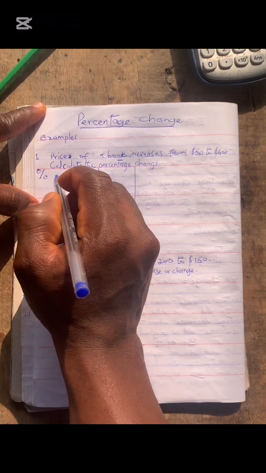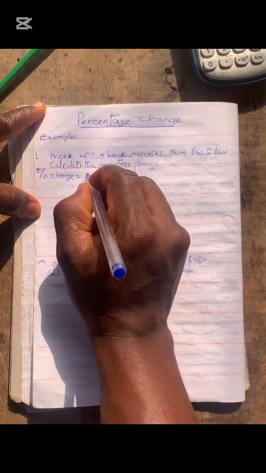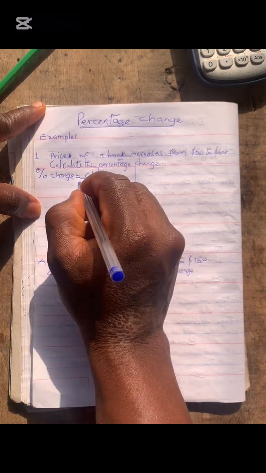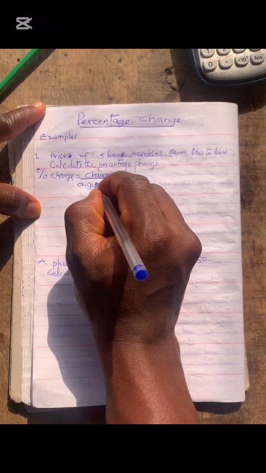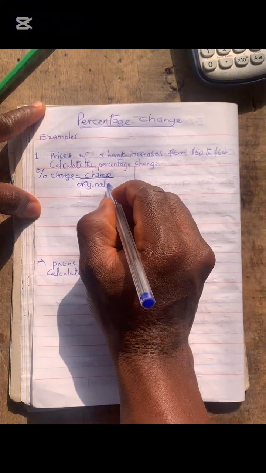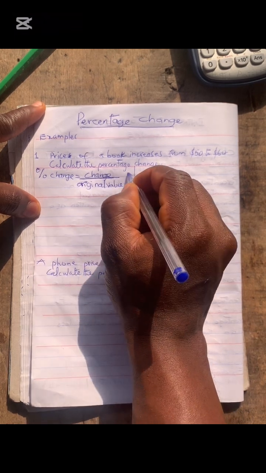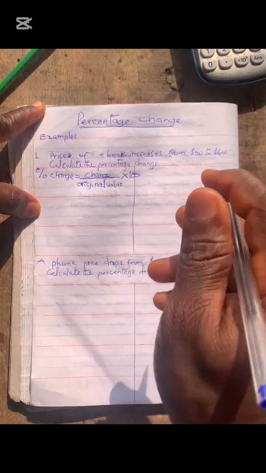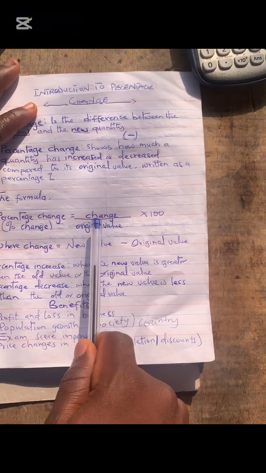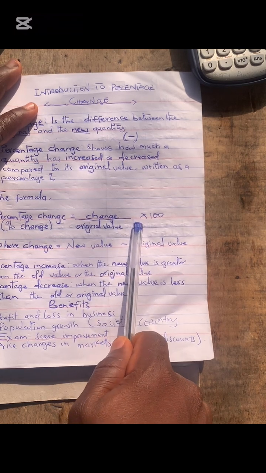Percentage change equals the change out of the original quantity or the value multiplying 100. This is the formula.